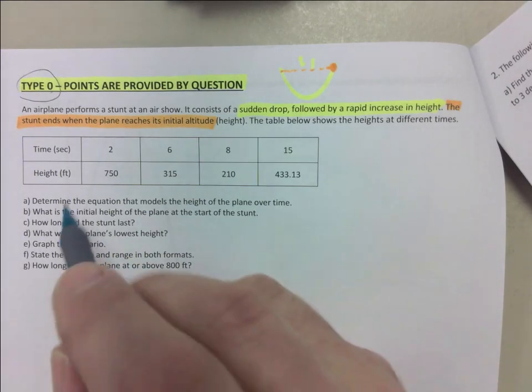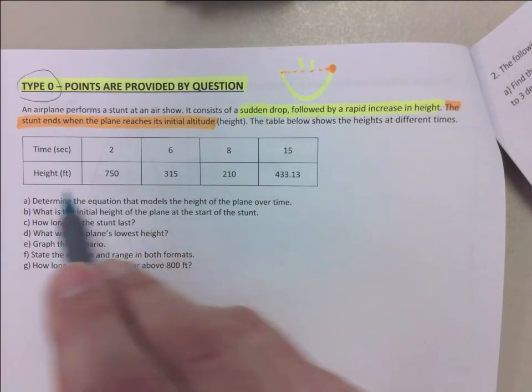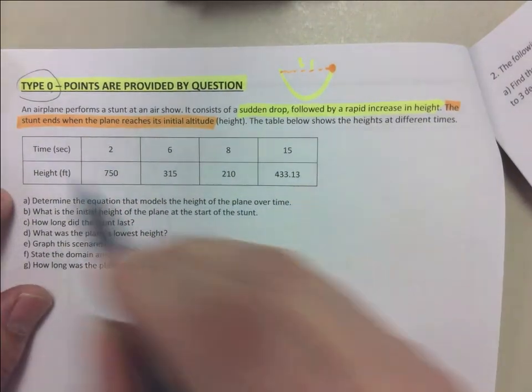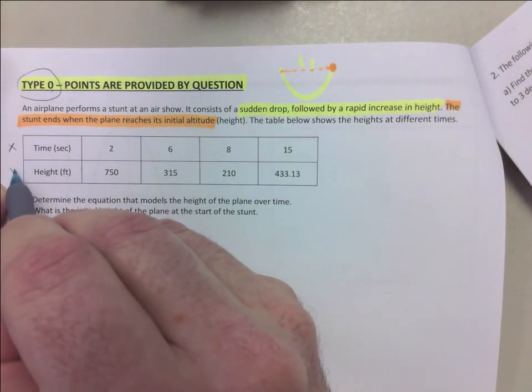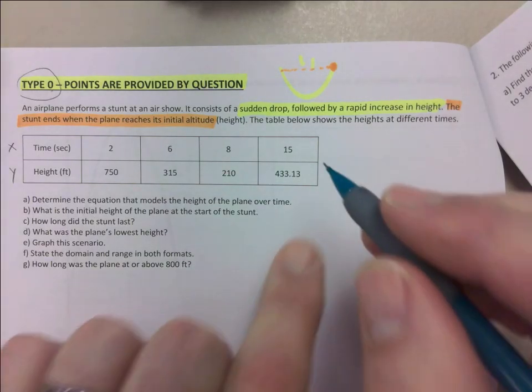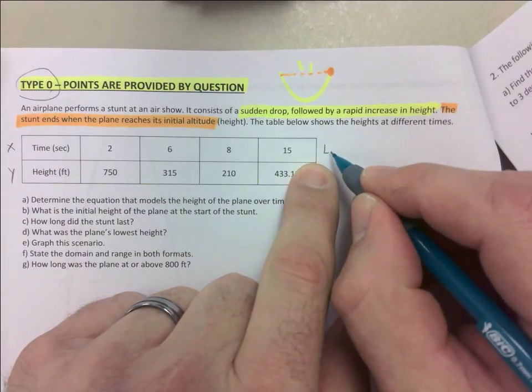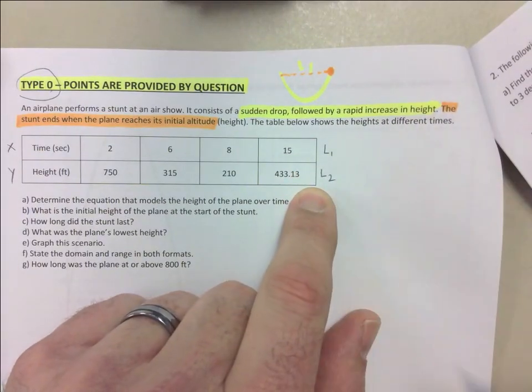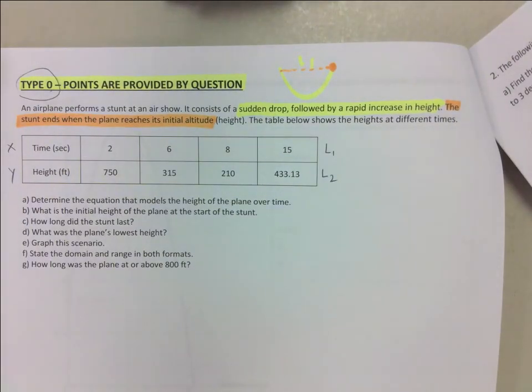Okay. So then we've got time and height. And remember, I told you that if you have a horizontal table, we always assign x to the first, y to the second. This is true in grade 12. Okay? This is always true. And so immediately you should be like, oh, I've got points. I'm going to put that into L1 and L2 at some point.